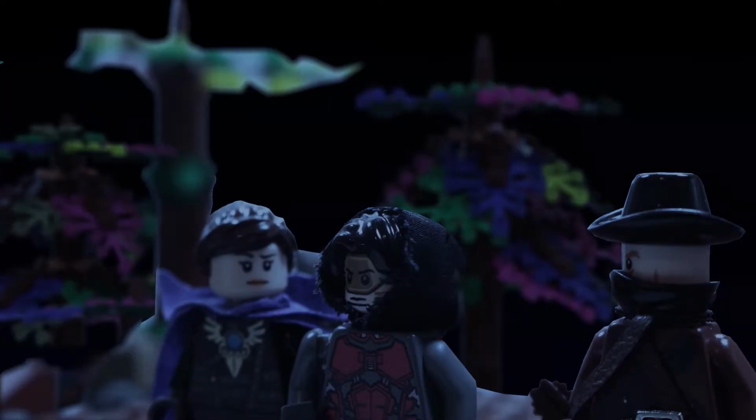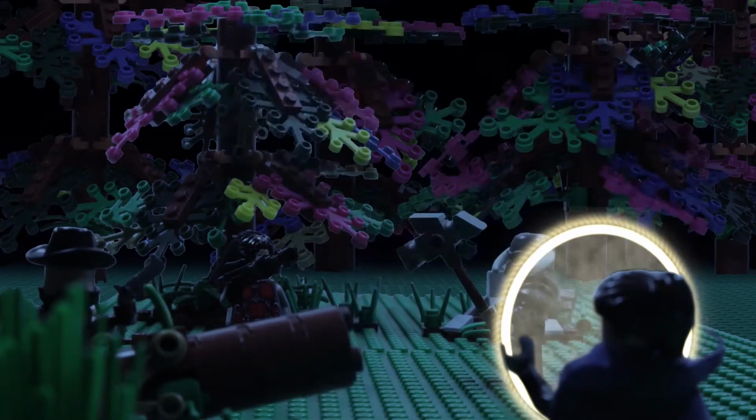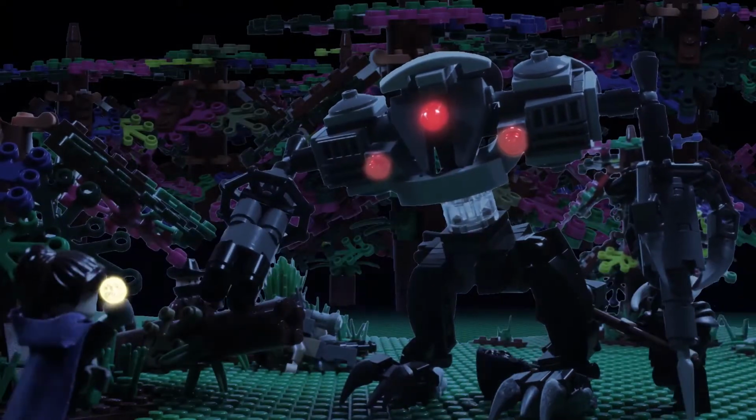Shortly after, we are then introduced to Holder. She's a light mage, and is talented in the light, able to use it to both support her allies and deal damage to her opponents.